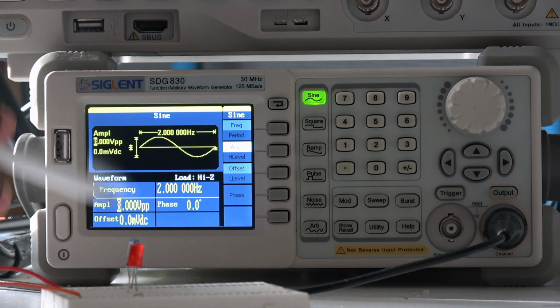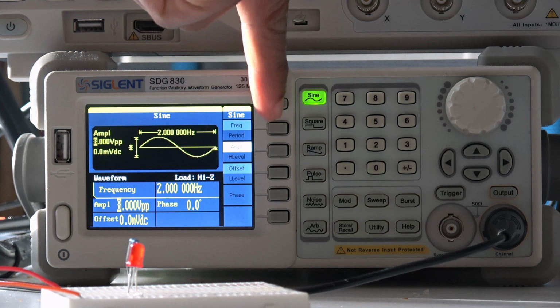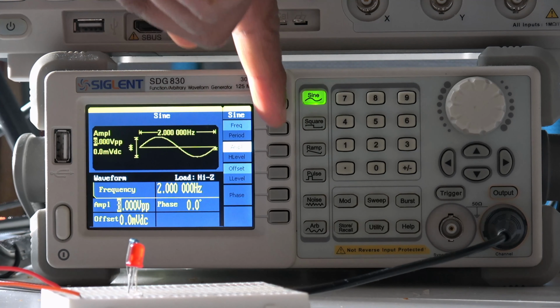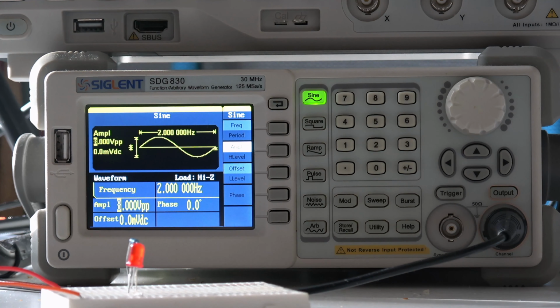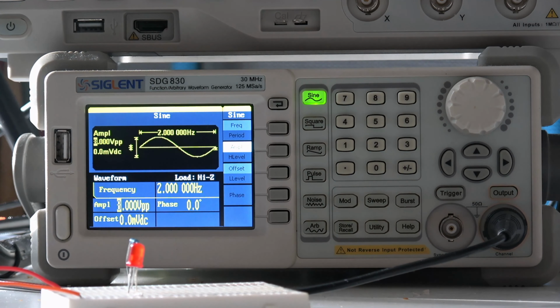Once you are done manipulating the parameters that you want, and by the way, you can change the parameters by also pressing these menu buttons. So these are also context aware. What they do depends on the signal type that you have selected.